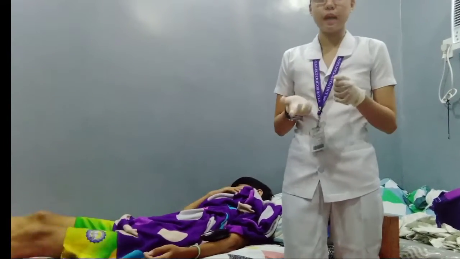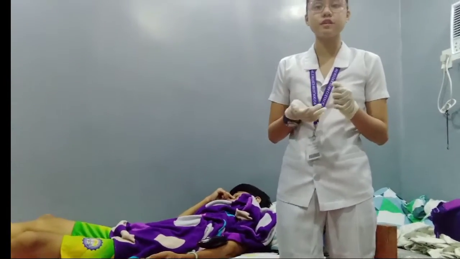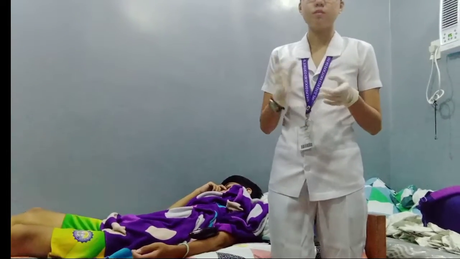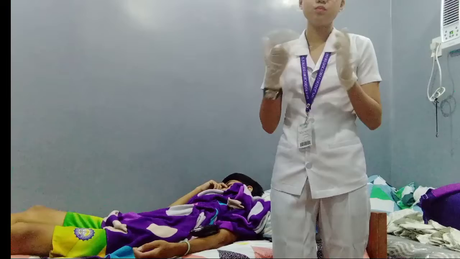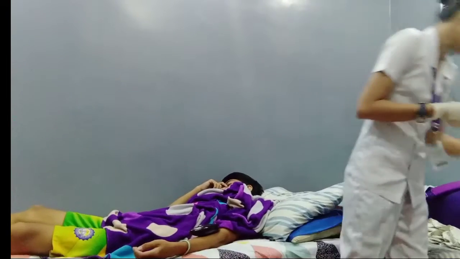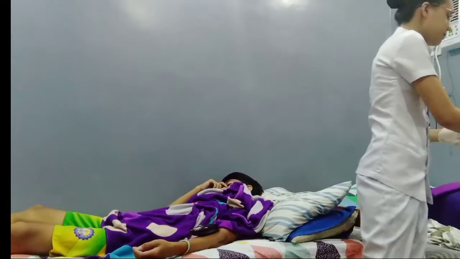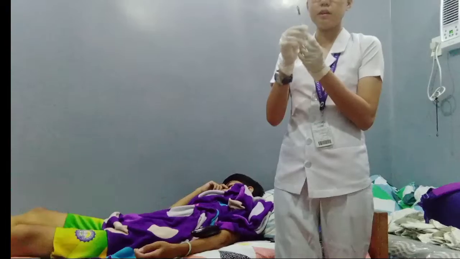Next, we need to remove the cap and hold the syringe between the thumb and forefinger of your dominant hand with the bevel of the needle pointing up, since your dominant hand is what you're most used to and provides more force and support. So my dominant hand is my right hand. I'll be using this. First, I need to remove the cap and point it up.